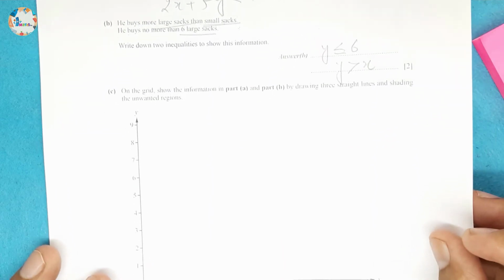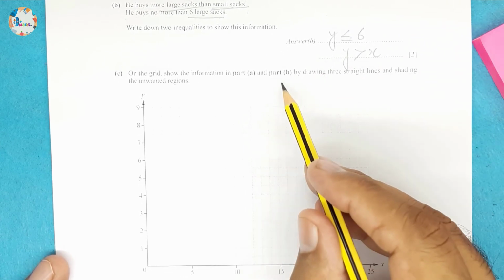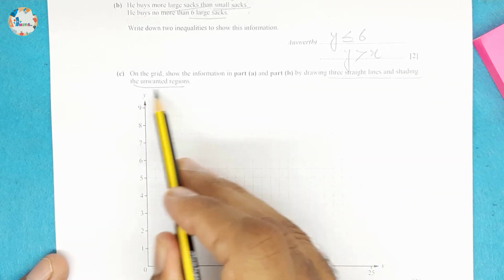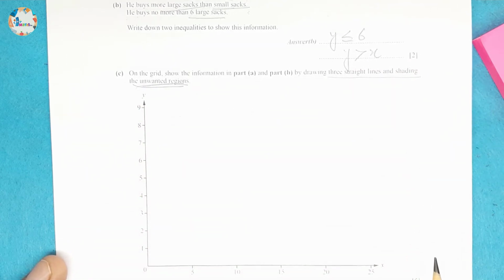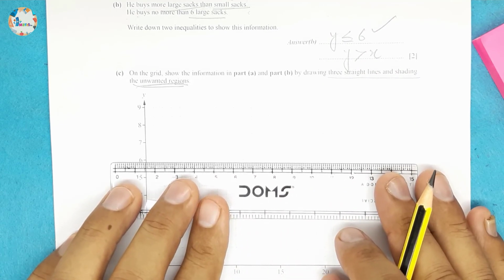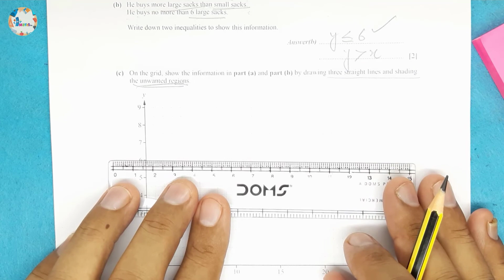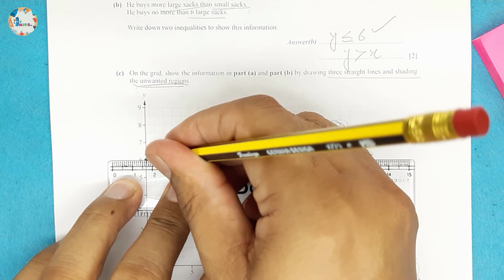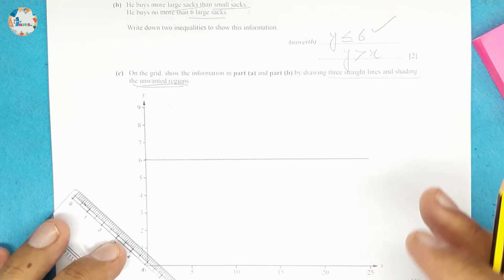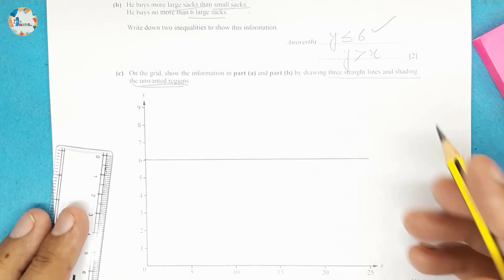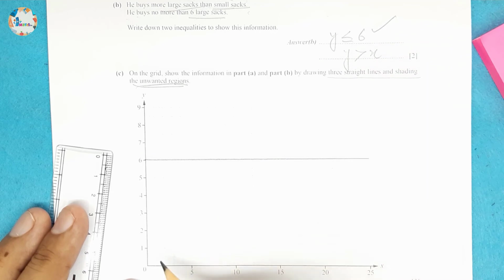So on the grid, show the information in part A and part B by drawing 3 straight lines and shade the unwanted region. So we have to shade the unwanted region basically. First line, y is less than or equal to 6. We can draw this, because it includes equal to also, so we can draw a solid line for this one. Then y is greater than x, so this will be a broken line.